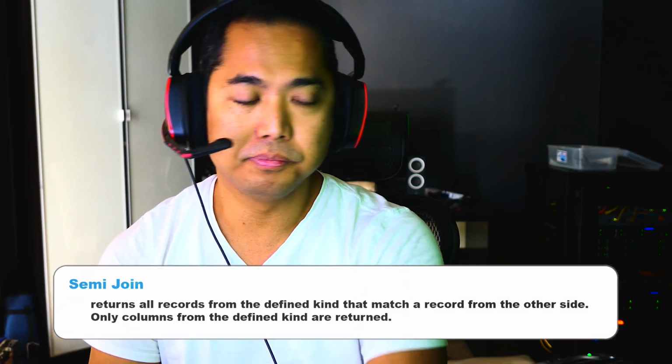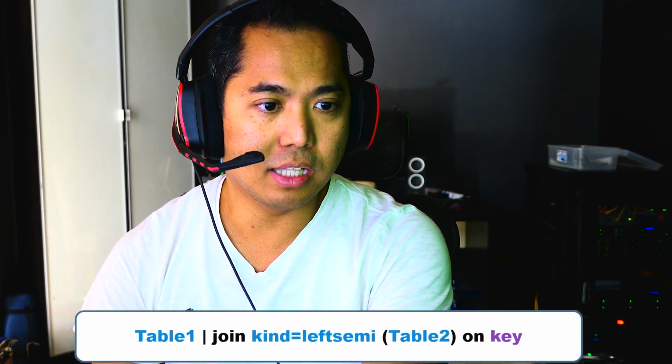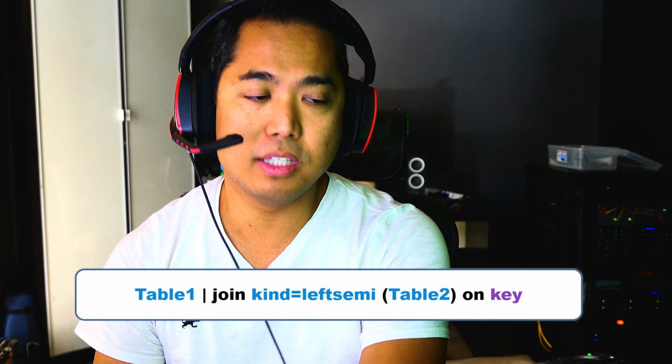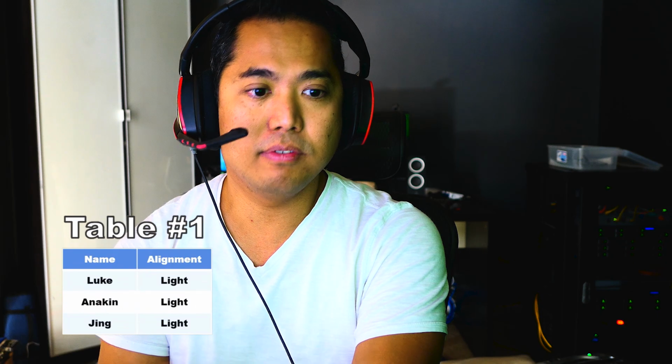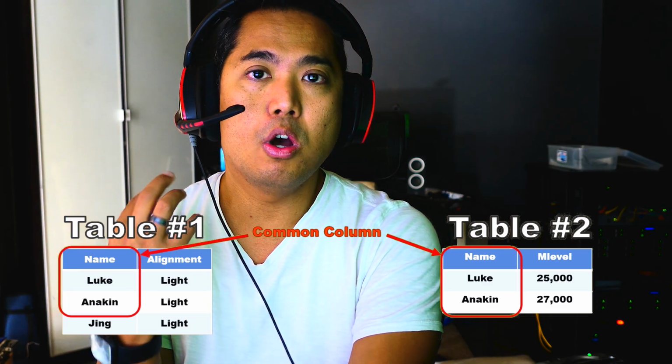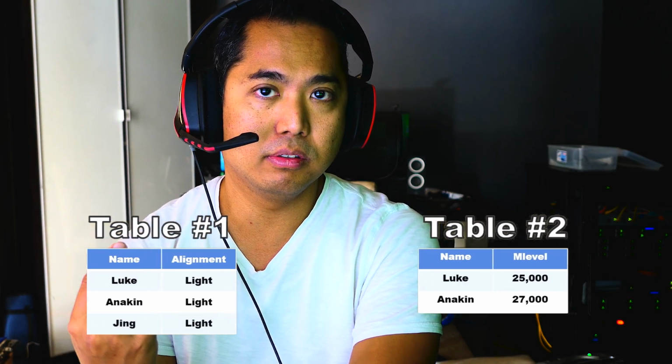Does that make sense? So what would that look like? When you do a table 1, you would specify kind equals left semi, or you could say right semi. In the same example, we're all on the light side: Luke, Anakin, and me. And then table 2, Luke has an M level, Anakin has one, and I don't have one. But you want the results only from the left table, okay?